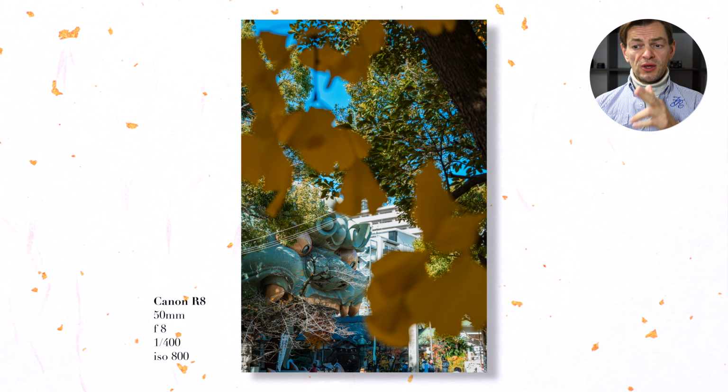In this second example, you can see that the foreground elements are more prominent, so it's up to you to play with them in your composition to convey the story you want to tell.